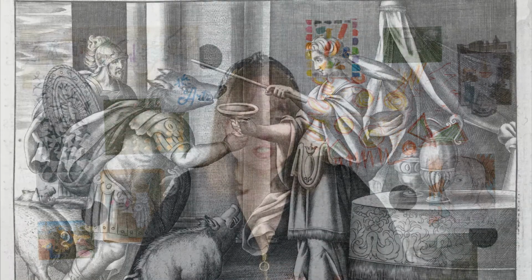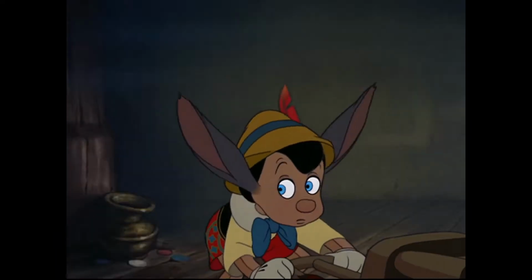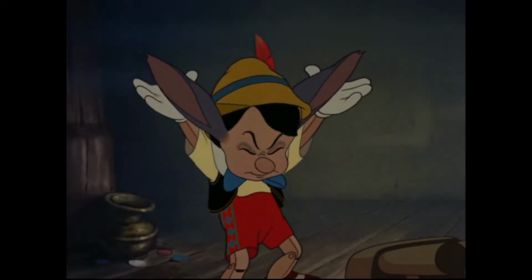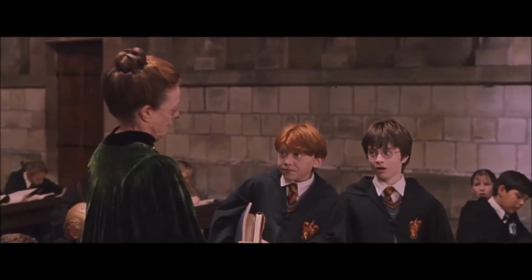In myths and fairy tales, we can read stories in which people and things transform into something different. Let's think about Circe, the sorceress in the Odyssey, who transformed men into pigs. Or when Pinocchio changes into a donkey, or even Professor McGonagall, who in Harry Potter could transform into a cat.